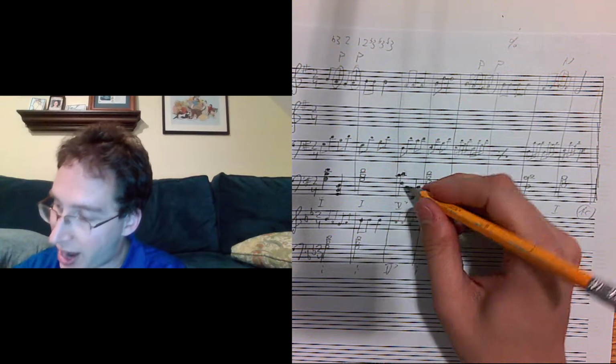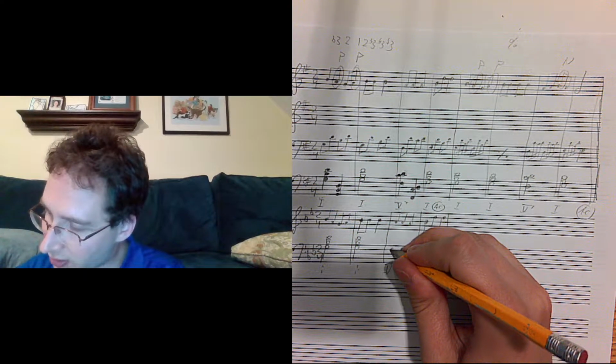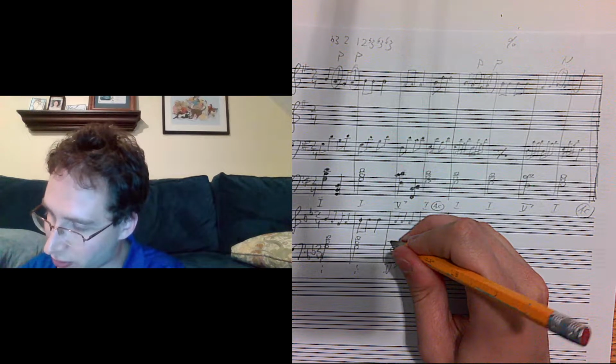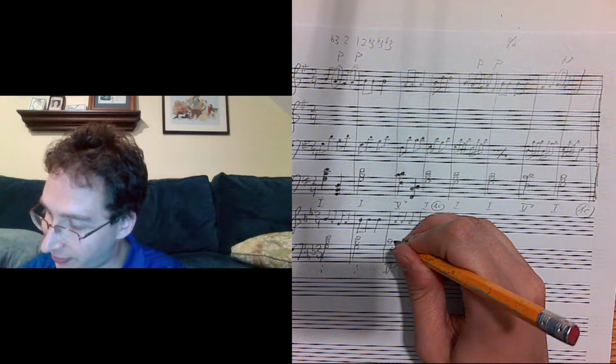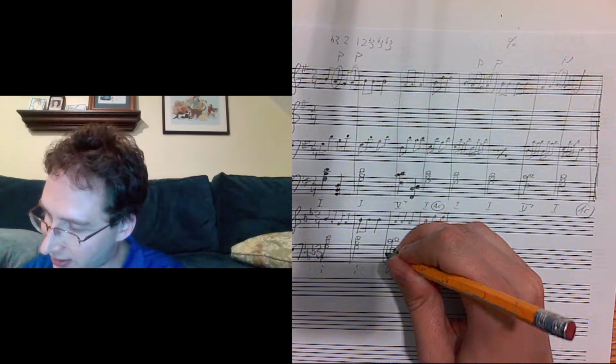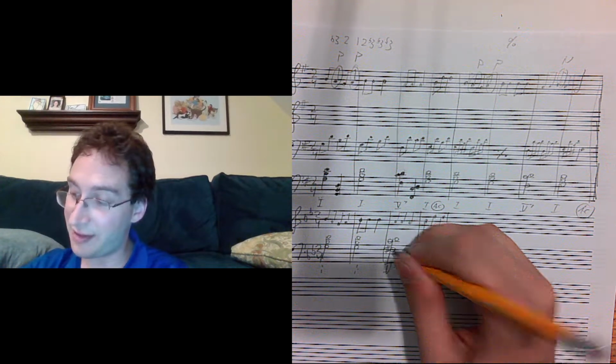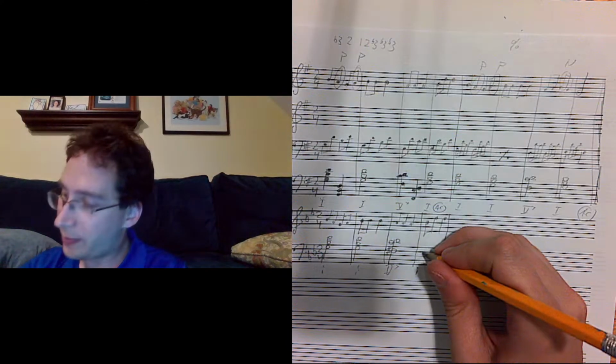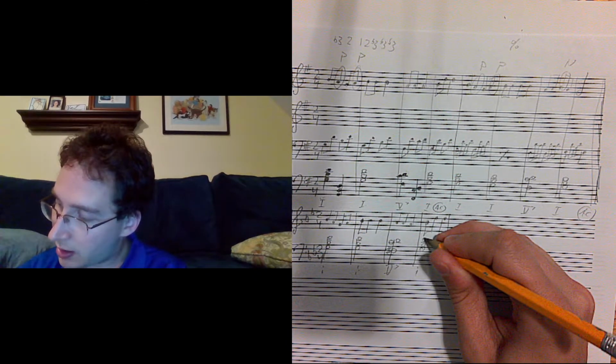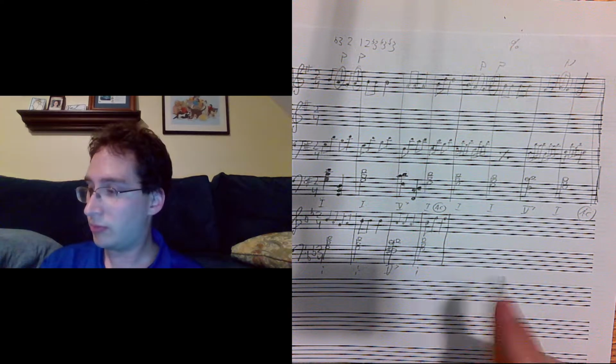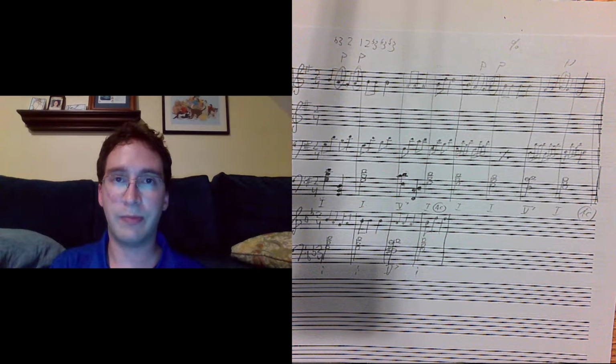And now I do have a scale degree 7 in minor, so that's going to need an accidental, because right now I have a flat 7, so that needs to raise a half step to a natural 7. So that's what's going on here. And you would fill it in for the rest of your tune.